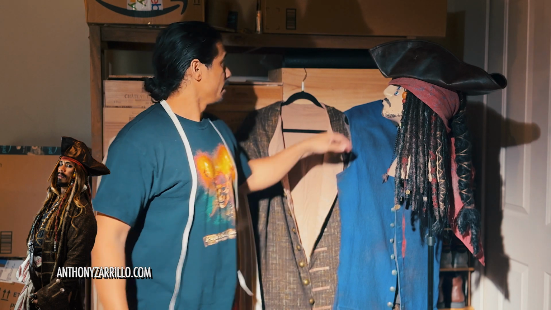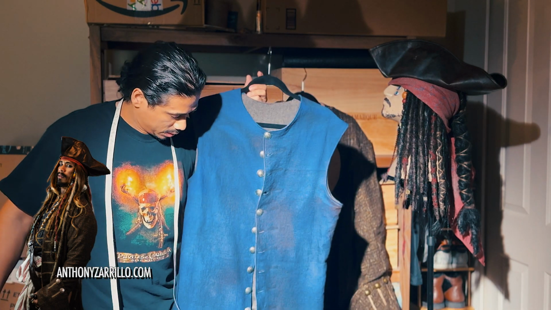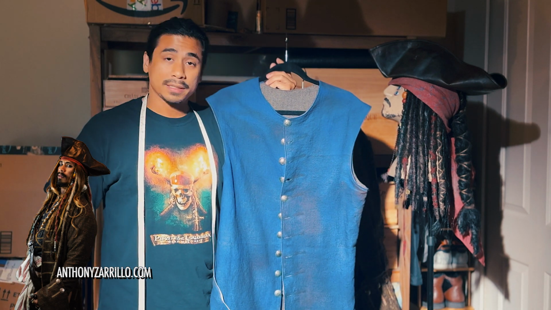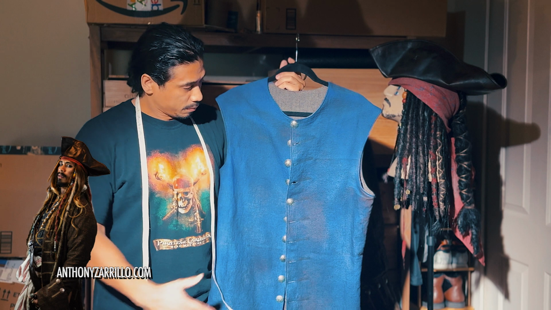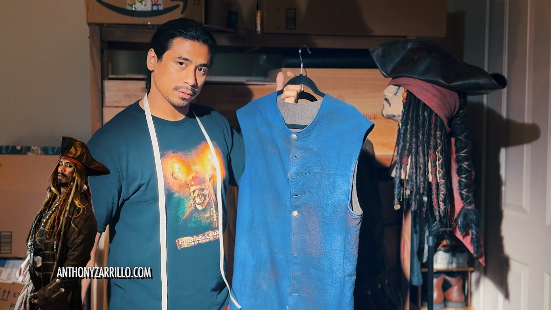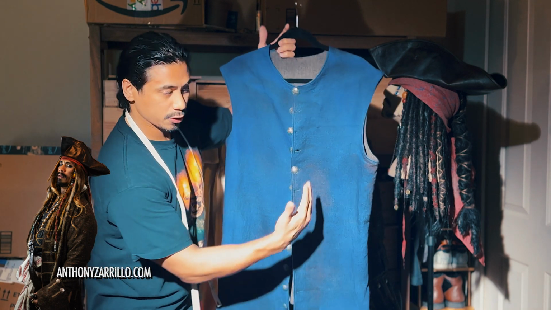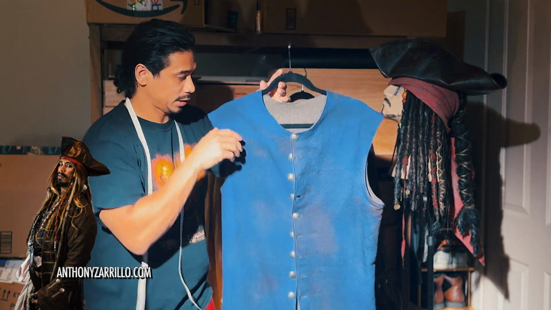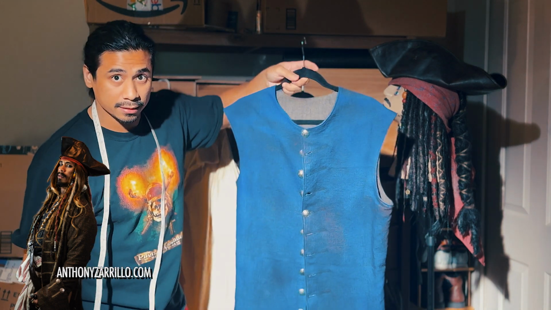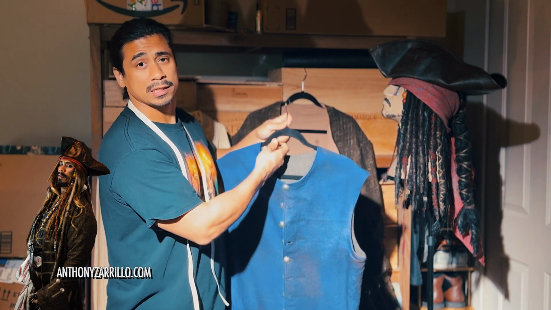Like, for example, you can see from here that this is not fitting. This is for a pirate that's 6'3". But as you can see, it's not like if you go to buy an extra large shirt at the store, it's going to be extra large, but it's also going to be extra wide. You can see this one, the width would fit me, but the length can't. It's because I customized it to this Jack Sparrow.